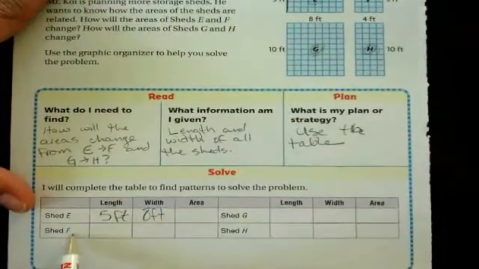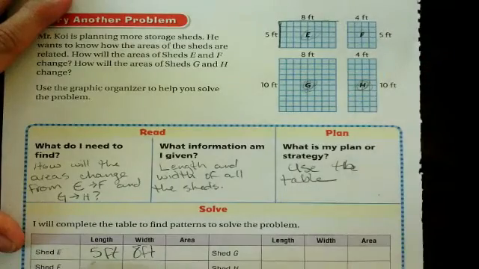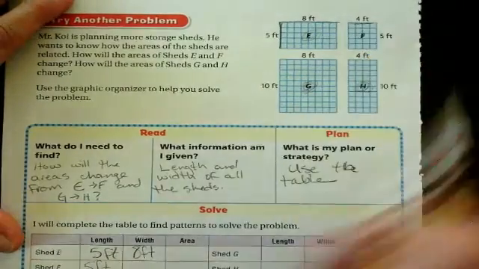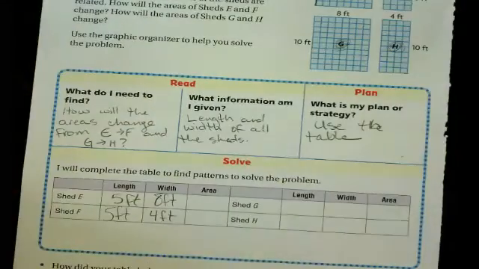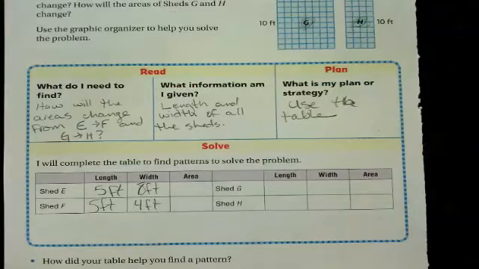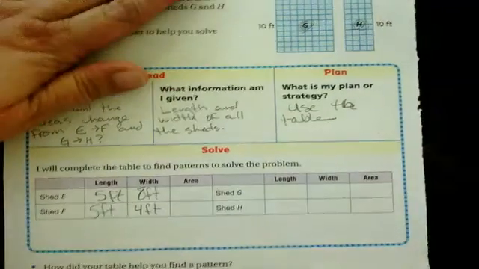How about shed F? Shed F is also 5 feet in length, but it's only 4 feet in width. So let's find the area of sheds E and F now that we have that information recorded.